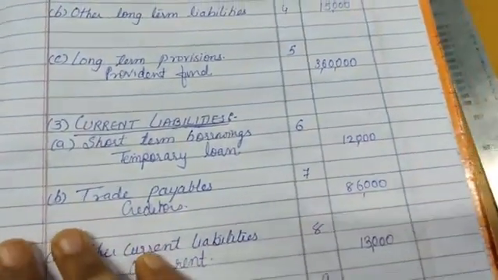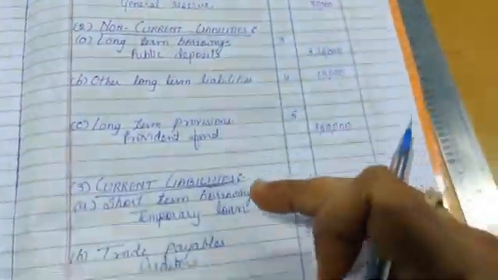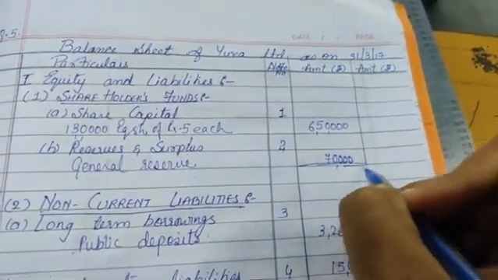Fine. Now all the items are over. Now what we will do, see here there are three parts: first part, second part and third part. So first we will do the total of only our first part. Is this clear?